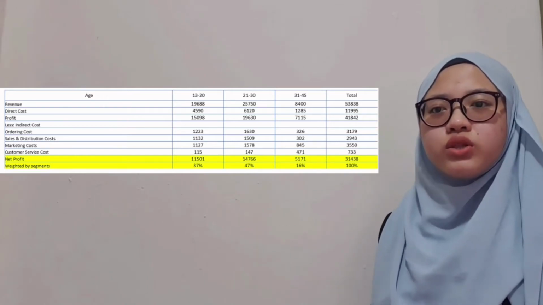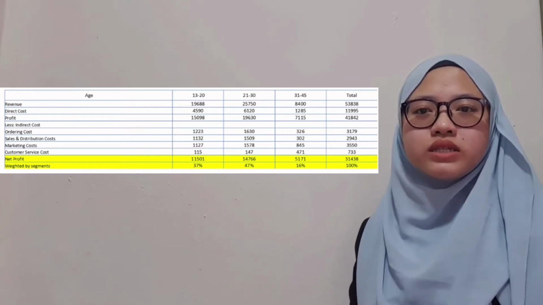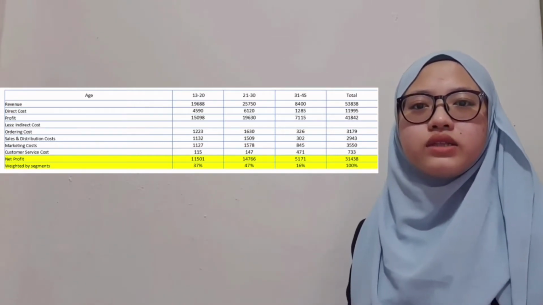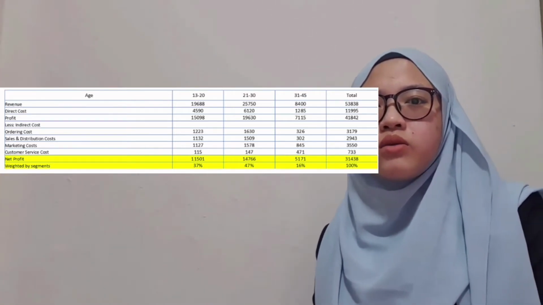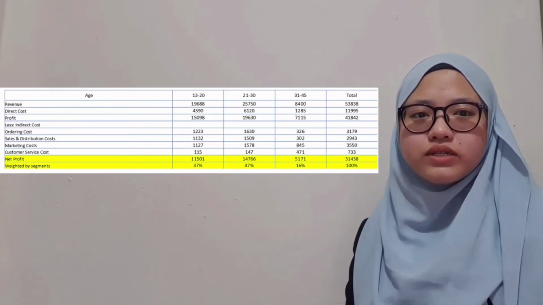The segment of age 21 to 30 still maintains the highest profitable segment at 47%, followed by the segment of age 13 to 20 at 37%. Both indicated an increase in the net profit compared to the previous year.